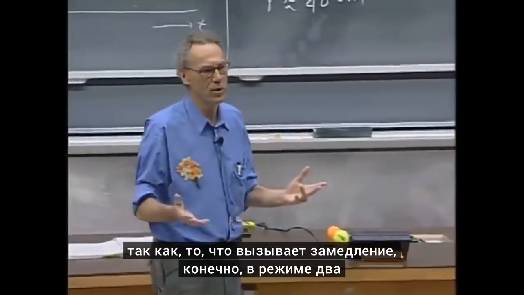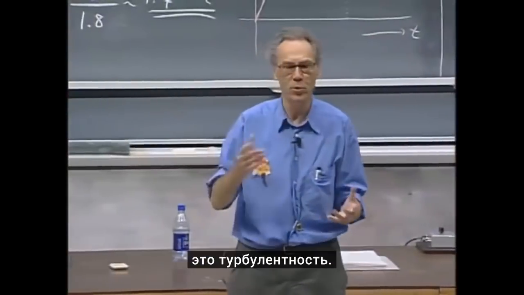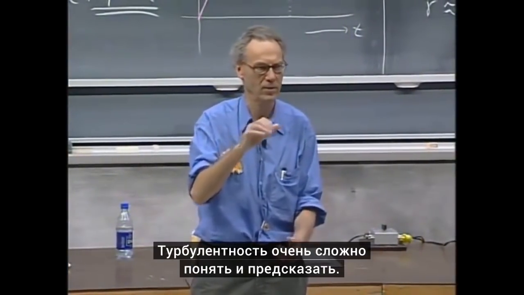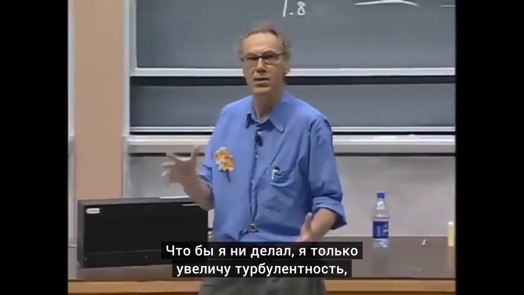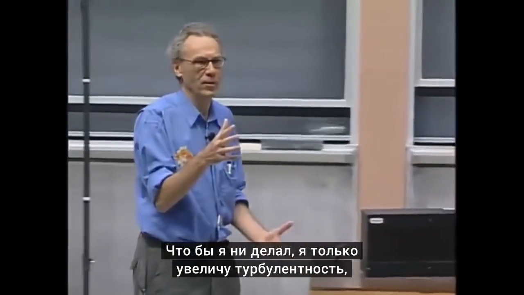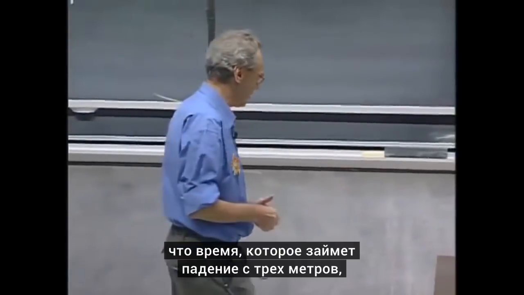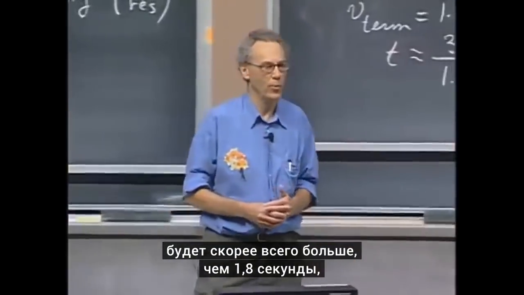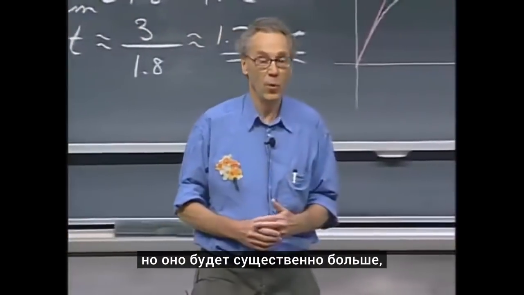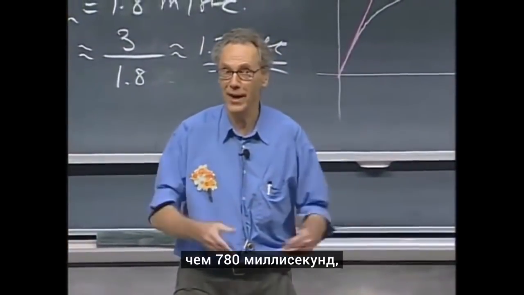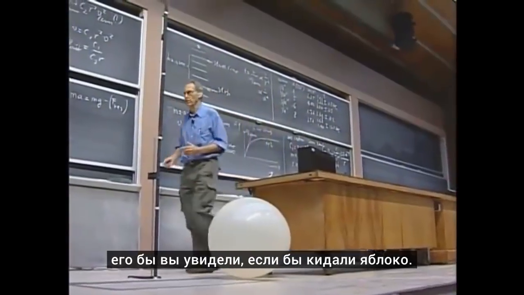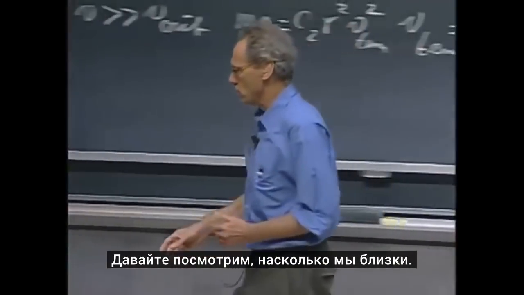Because what causes, of course, this slowdown in regime 2 is really turbulence. Turbulence is extremely hard to understand and predict. And so almost anything I do, I will only add turbulence. And therefore, I predict that the time that it will take from 3 meters will be probably larger than 1.8 seconds. But it will be substantially larger than the 780 milliseconds, which is what you would have seen if you drop an apple. So let's see how close we are.